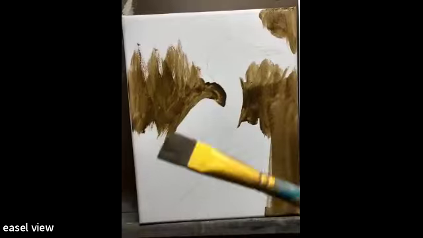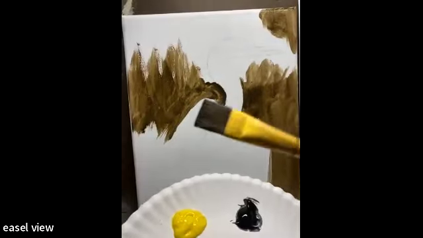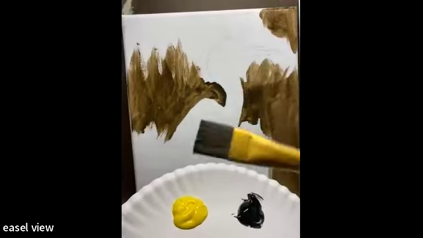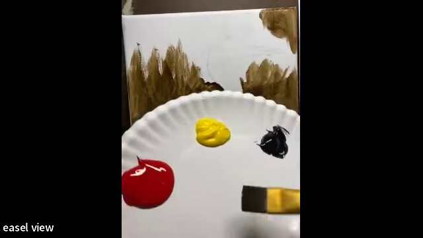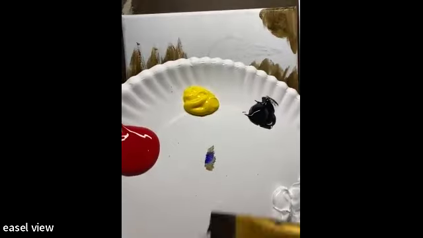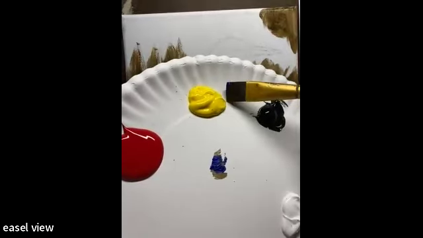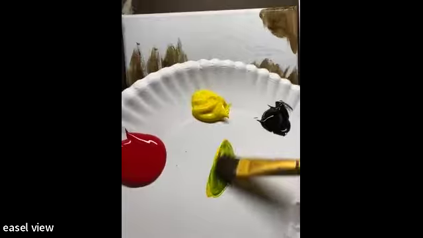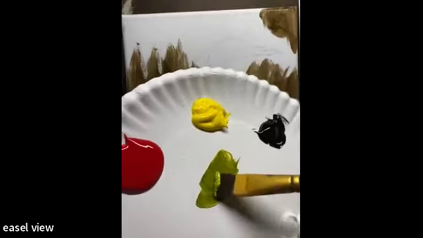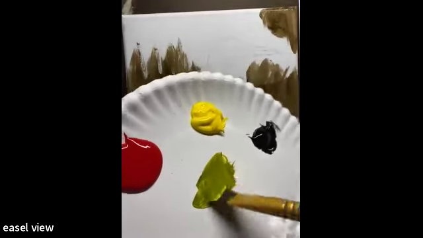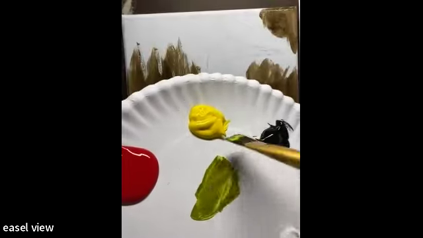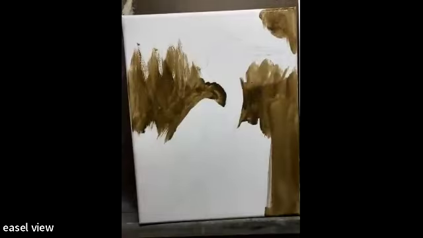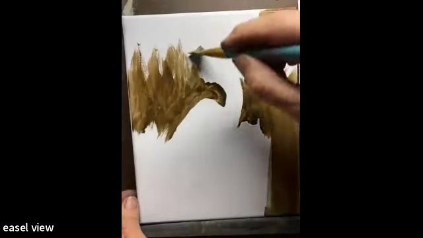Okay, I'm gonna immediately mix some green. I still have the umber on my paintbrush, but I'm taking a little bit of the ultramarine blue, a good chunk of yellow, and I'm mixing green. Now, because I have brown, it's going to dull the green a little, which is what I want. I want it to mix some with the background color.